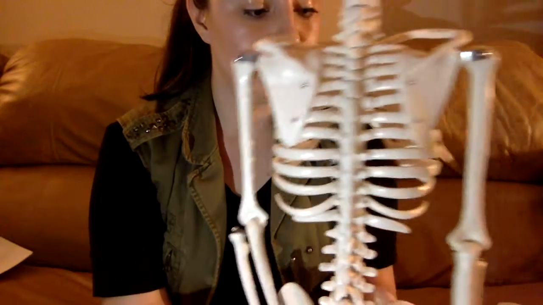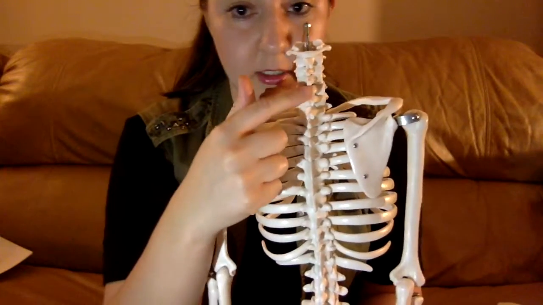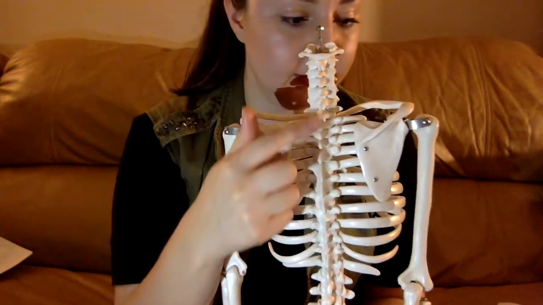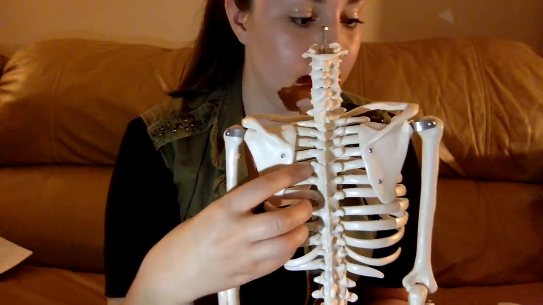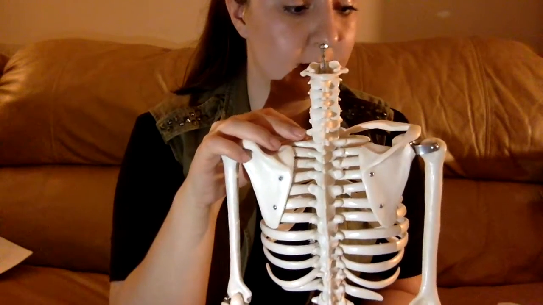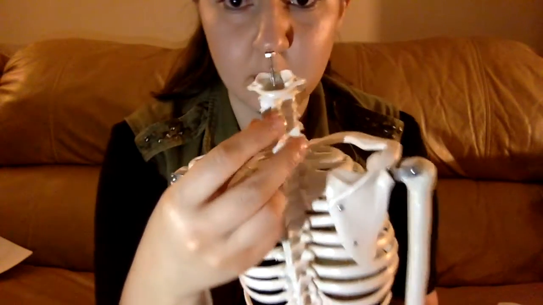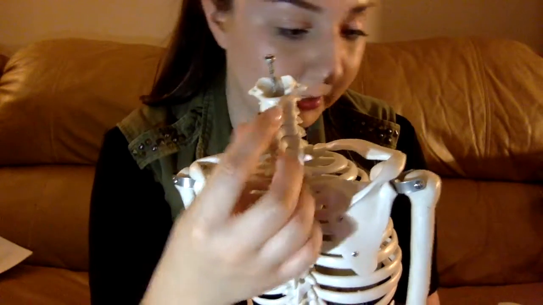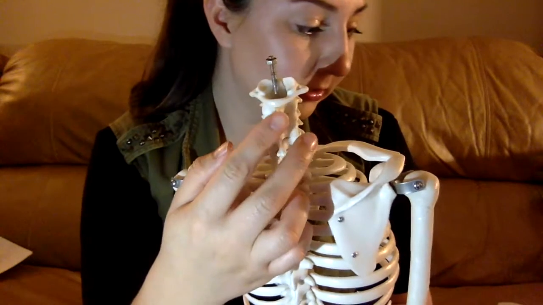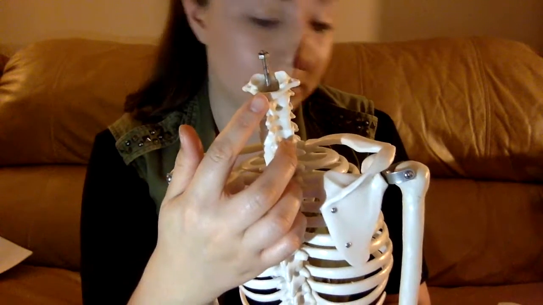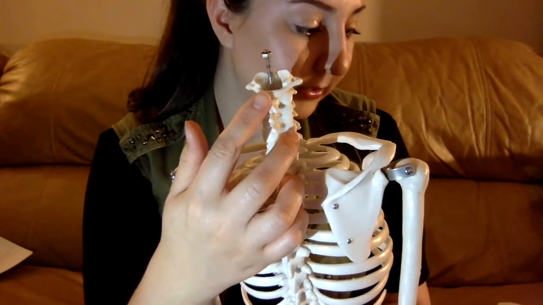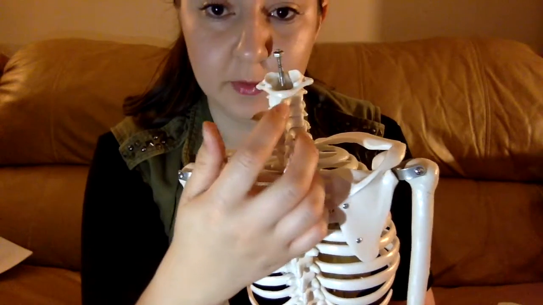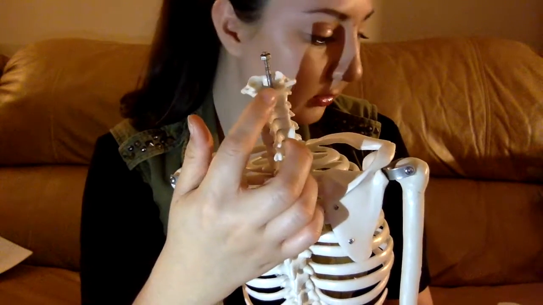The cervical vertebrae, which is the first 7. These have the atlas, which is this top bone right here. And this has articulating facets which receive the occipital condyles of the skull. In other words, they carry the skull. A range of motion would be nodding your head yes.